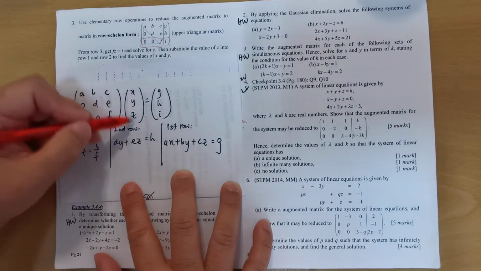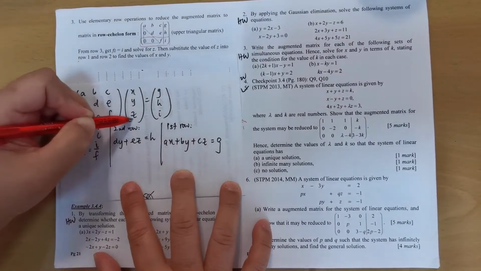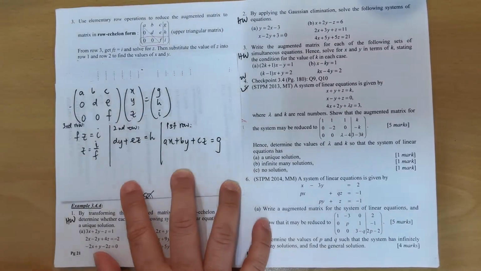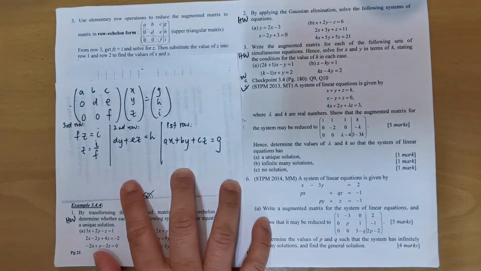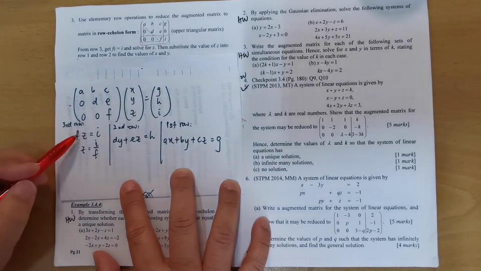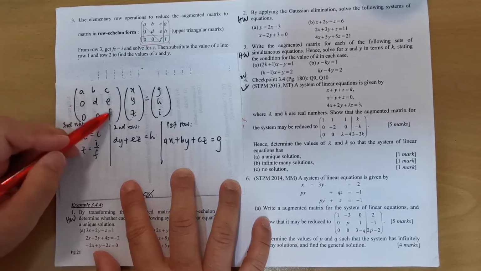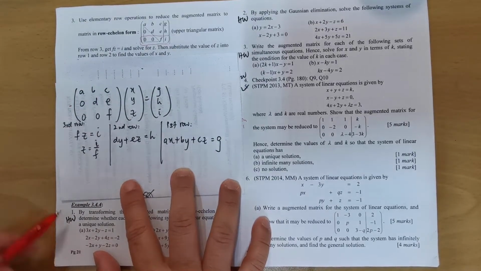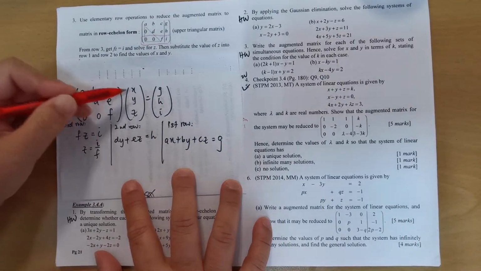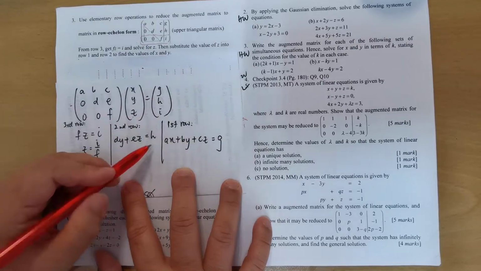When the third row, 0, 0, f, is multiplied with the column, fz equals I. So from here we solve for z. So z is I over F. All these become numbers. And when we look at the second row, 0 dy plus Ez equals H.